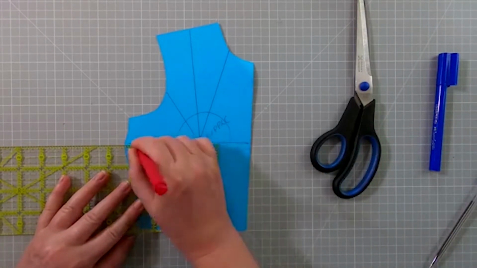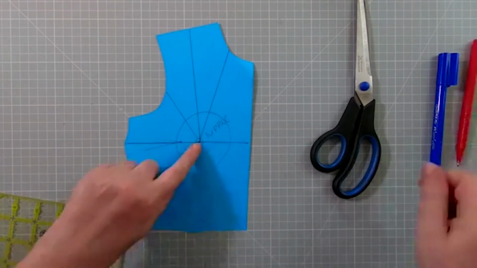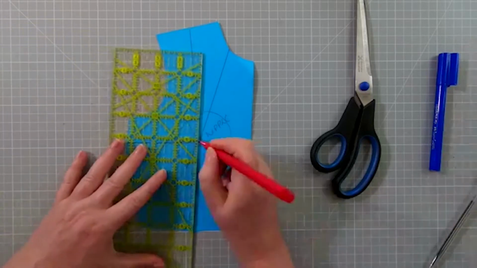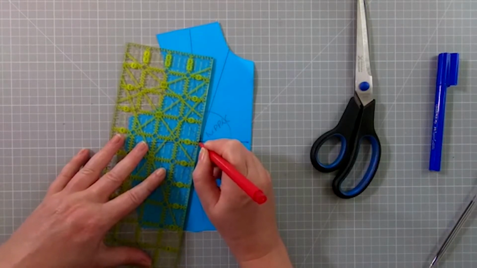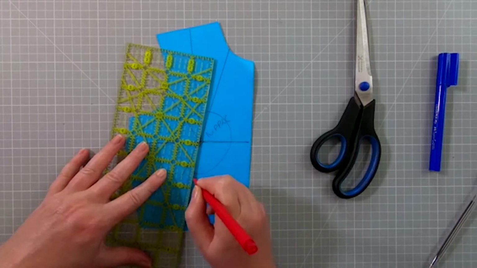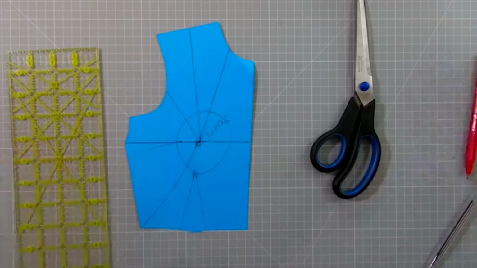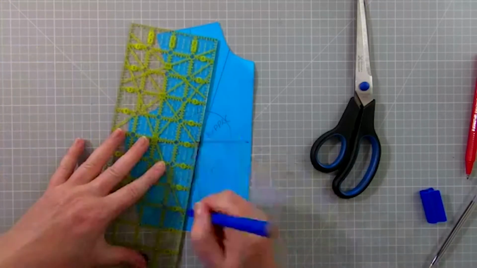I'm going to draw my first dart line through up to here, and then I'm going to draw a second line through. In fact, I'm just going to follow one of the legs in this instance, up like that. Okay, so I've let my pens dry out, and this is going to be our second line.